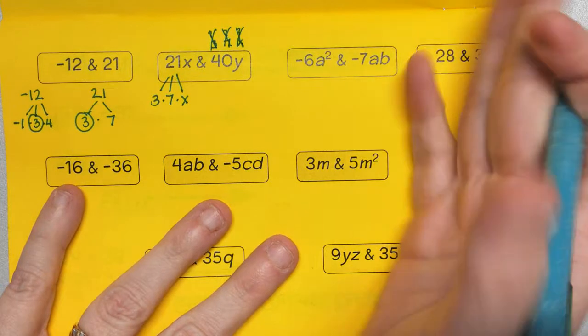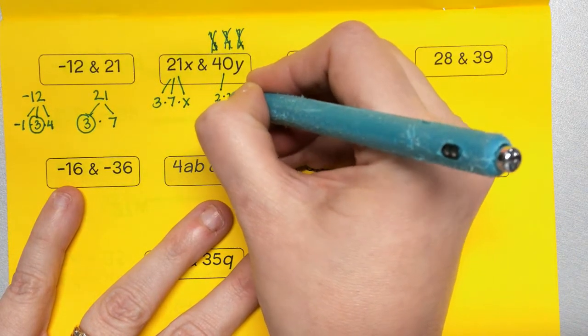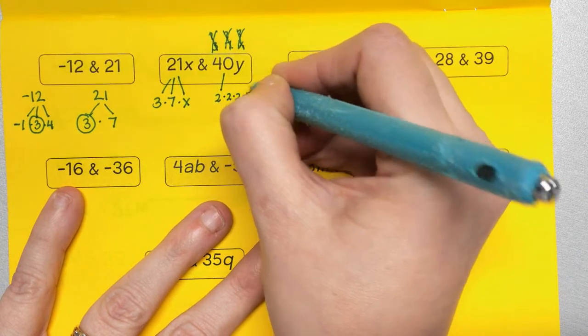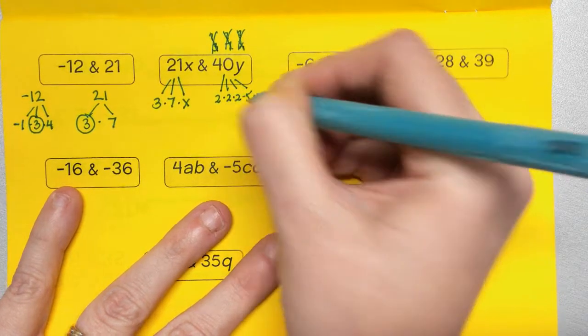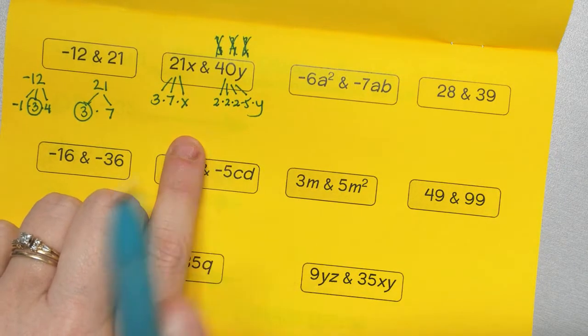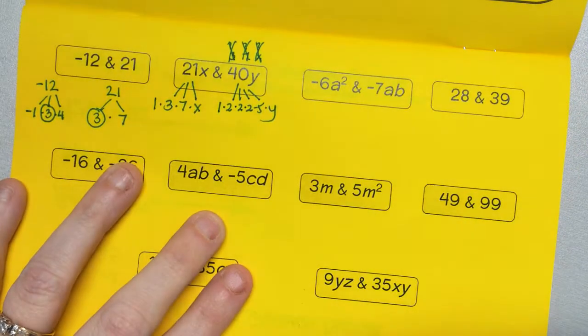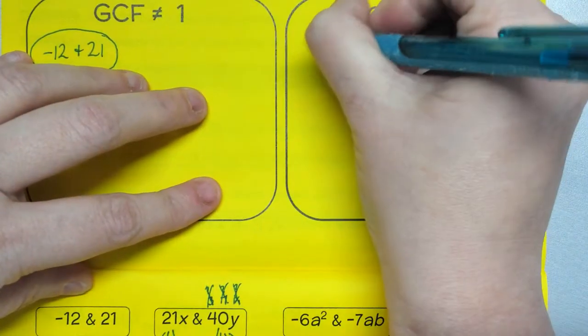I can factor this out. I could just go nuts and say this is 2 times 2 times 2 times 5 times y, but I don't need to do that to know that these don't have any factors in common. The only thing they have in common is 1. And so we would put these over here.